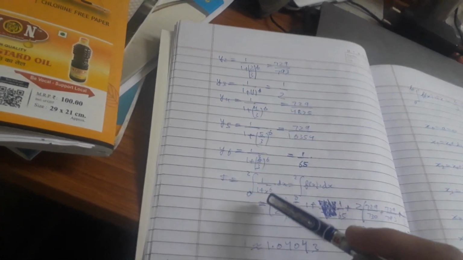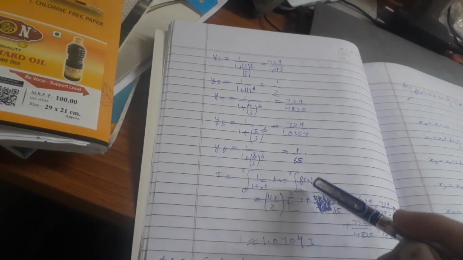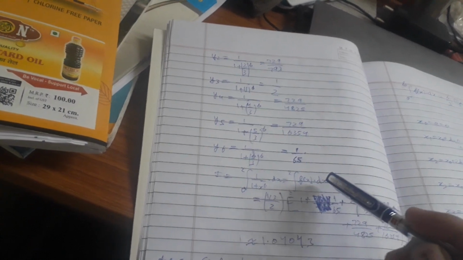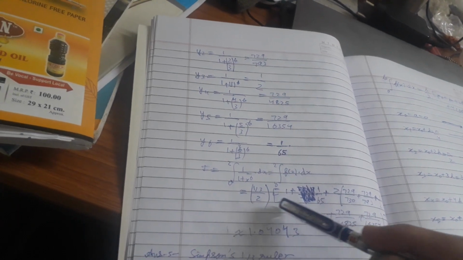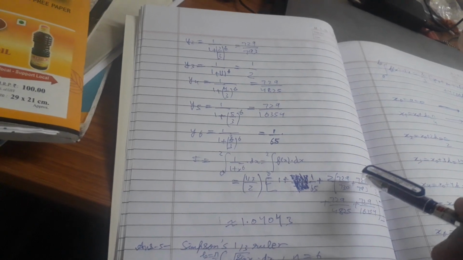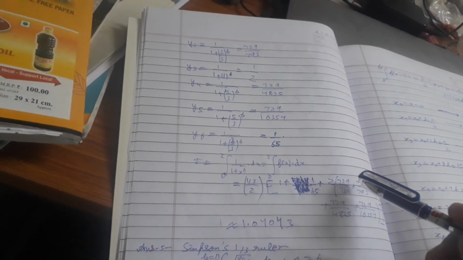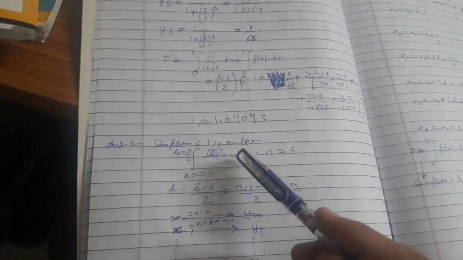I is equal to integration from 0 to 2 of 1 by 1 plus x raised to 6 into dx, which is equal to integration from 0 to 2 of f(x) dx, which is equal to 1 by 3 by 2 into 1 plus 1 by 65 plus 2 into the sum of the remaining terms, which is approximately equal to 1.04043. Simpson's 1 by 3 rule.